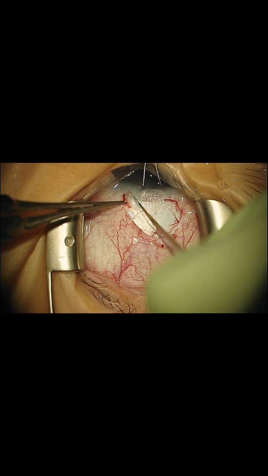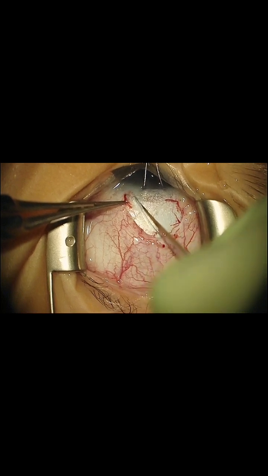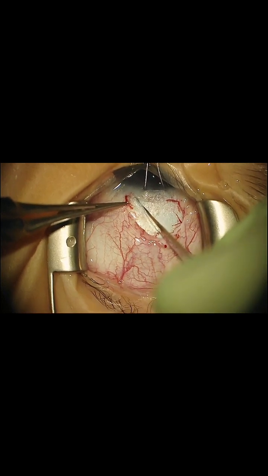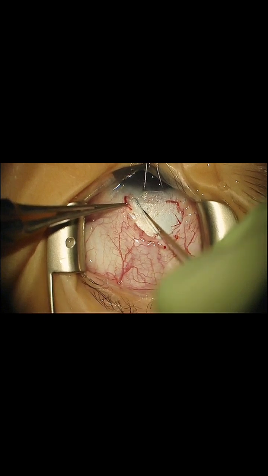And I'm being rather careful because this eye's really been stretched out, so I'm watching my depth as I do this.